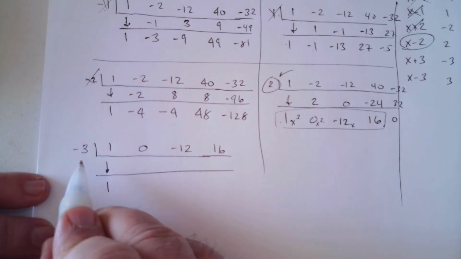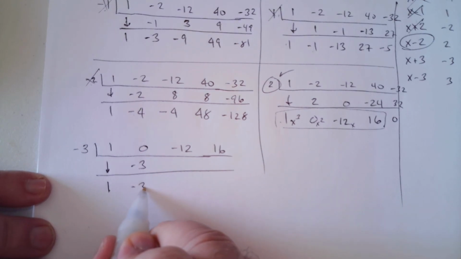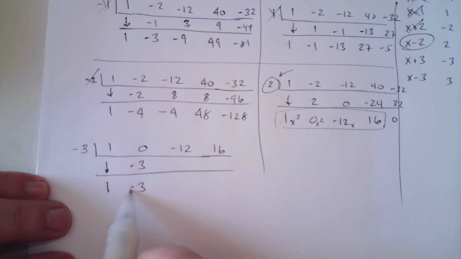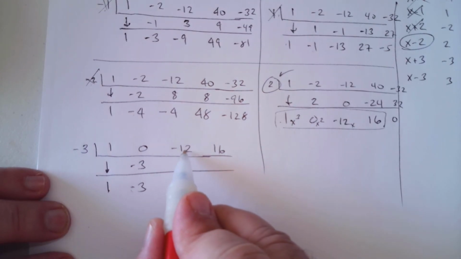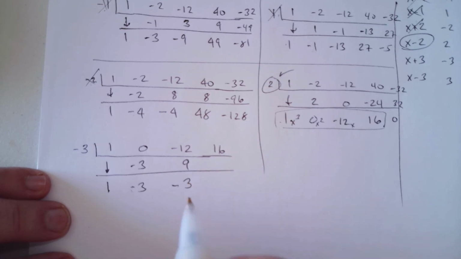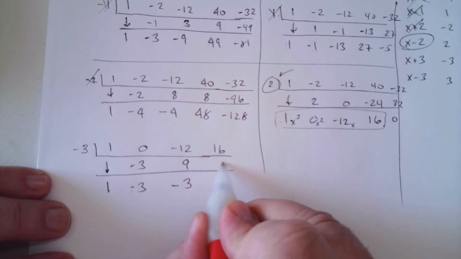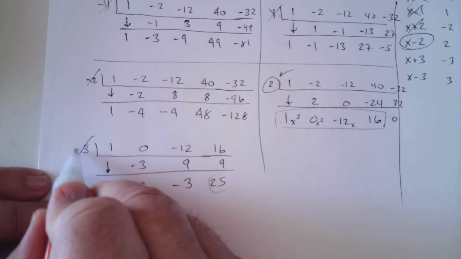Bring down the first one. Negative 3 times 1 is negative 3. Negative 3 plus 0 is negative 3. Negative is a positive. 3 times 3 is 9. 12 is bigger. 12 minus 9 is 3. So that's not a 0. No.